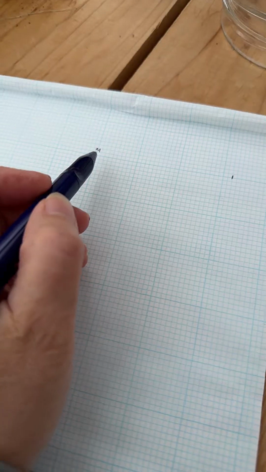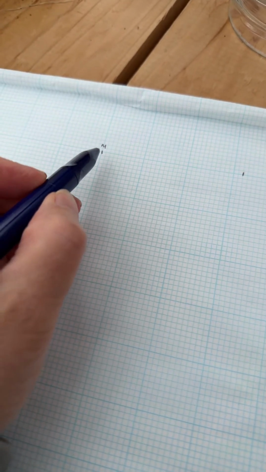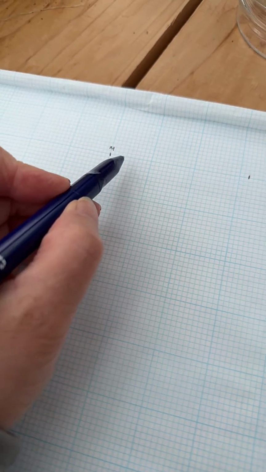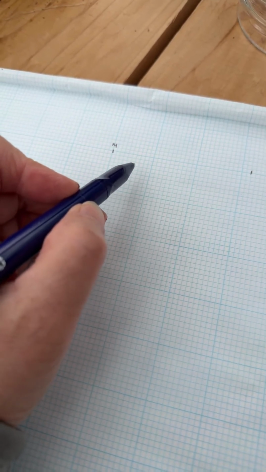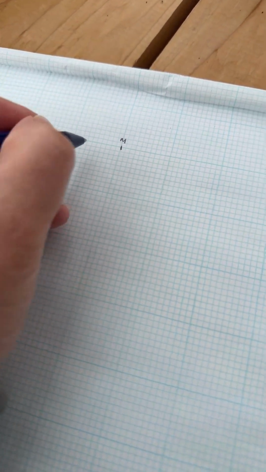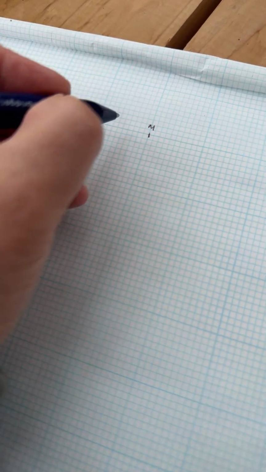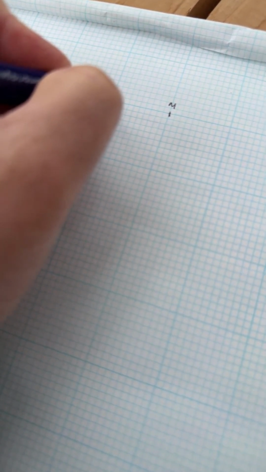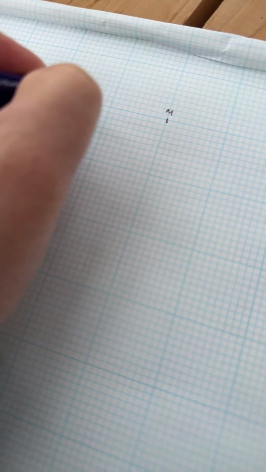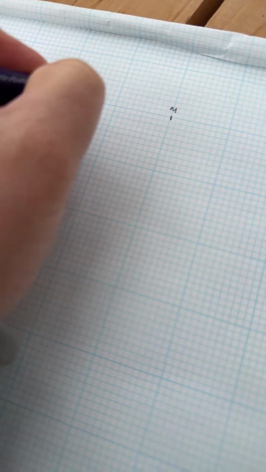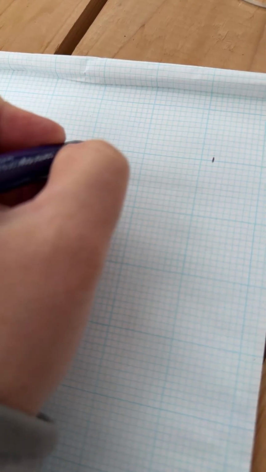Okay, now what we're going to do is, because you're going to have 32 stitches on the top of your sock and 32 on the bottom of your sock, we're going to now count 16. So that's 10, 11, 12, 13, 14, 15, 16. Okay, and then here as well. That's 10, 11, 12, 13, 14, 15, 16.